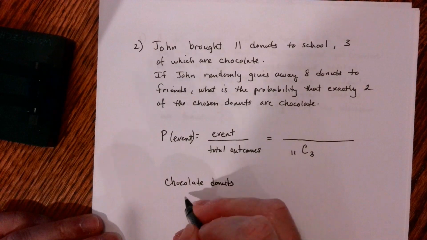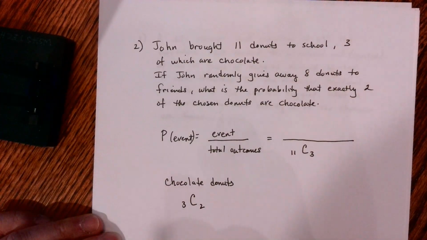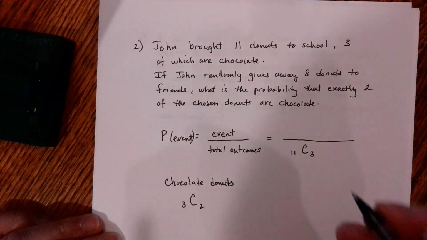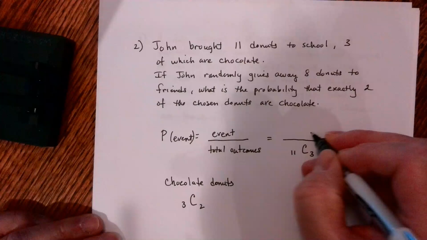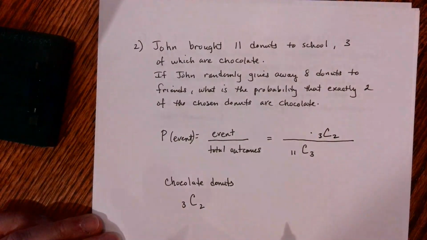Only at the chocolate donuts, that's going to be 3 taken 2 at a time. Because there's 3 chocolate donuts total, we're going to pick 2 at a time. So therefore, just looking at the chocolate donuts, I'm going to put that in my possible event. Now, that's not all, because that was just the chocolate donuts.